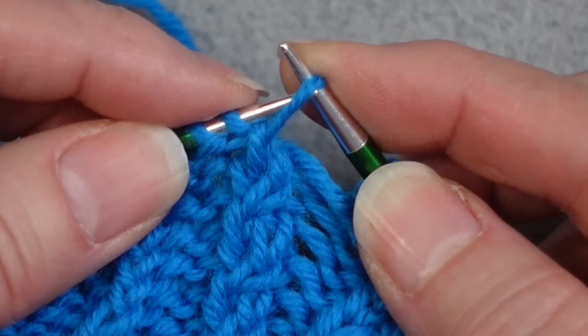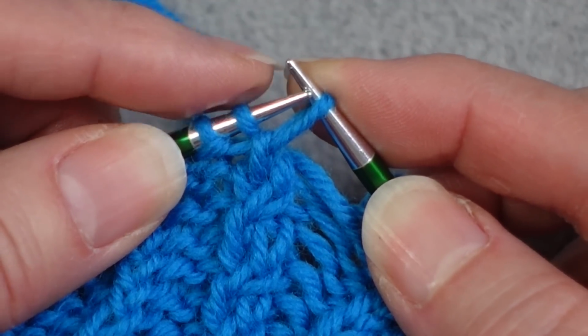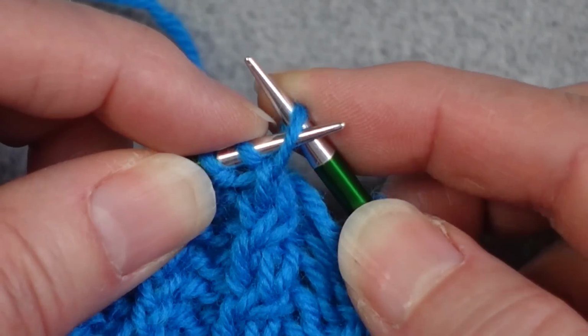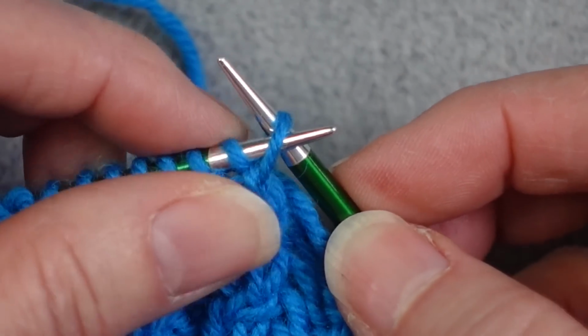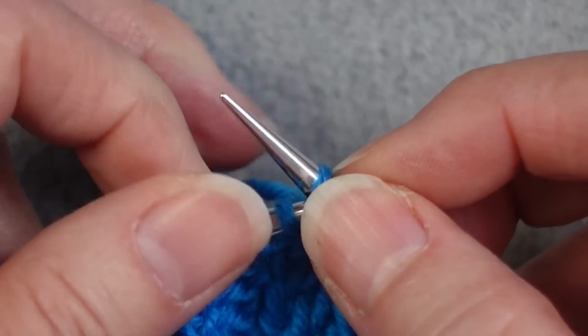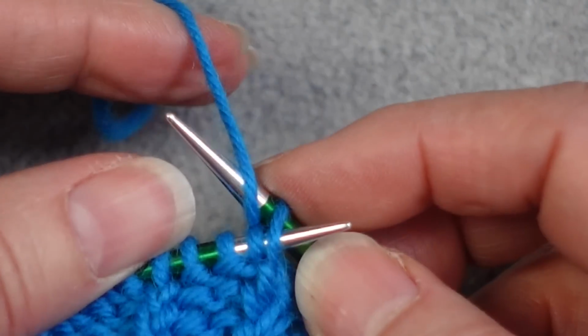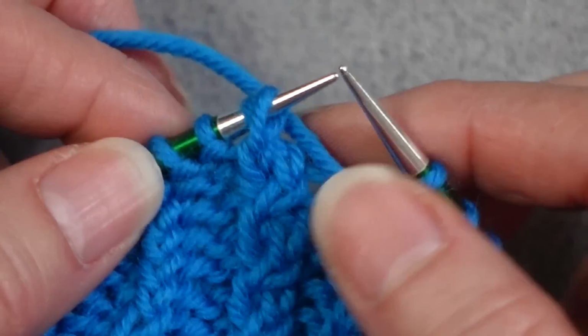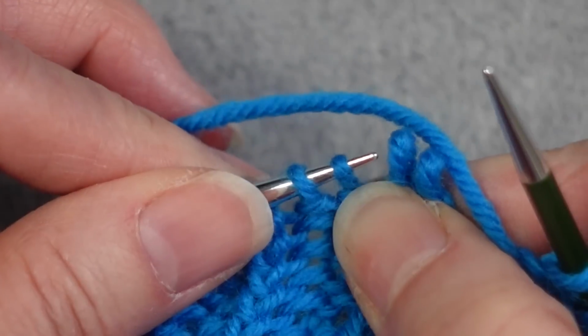I'm placing it back on the needle knowing that I'm going to be knitting it through the back. So when I place it on the needle, my right hand needle is already through the back. Now I can knit this stitch through the back, and then I can knit the next one through the back. So let me do that again.